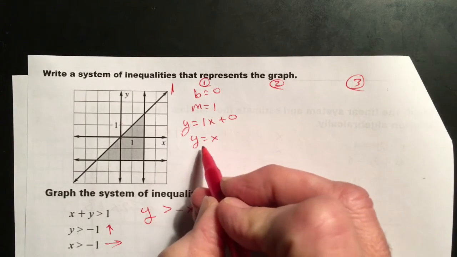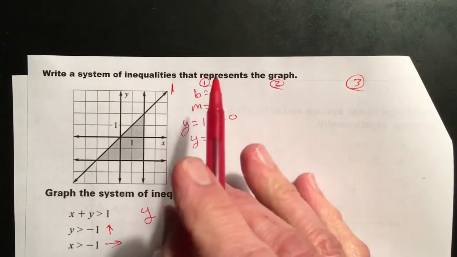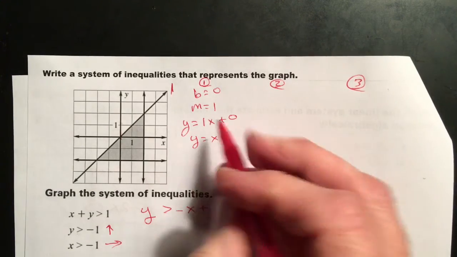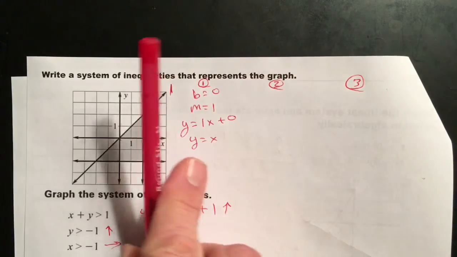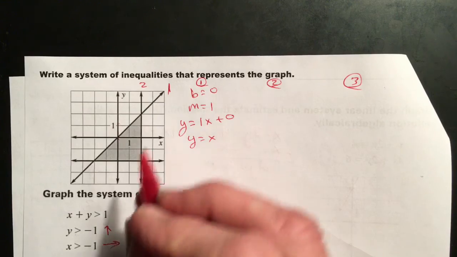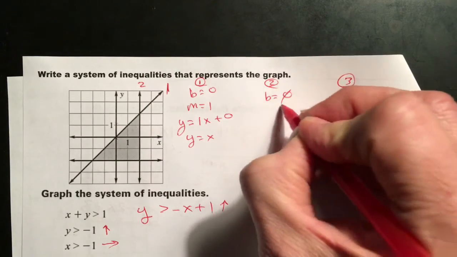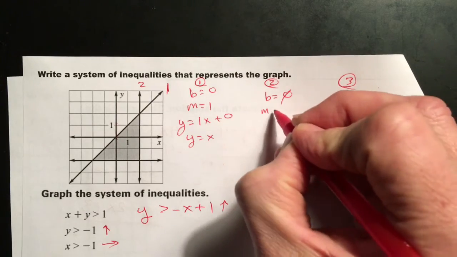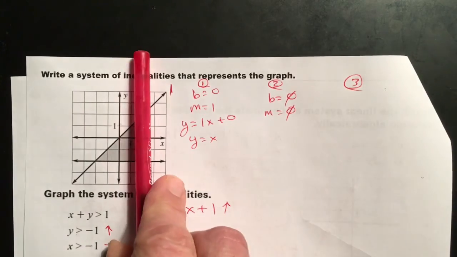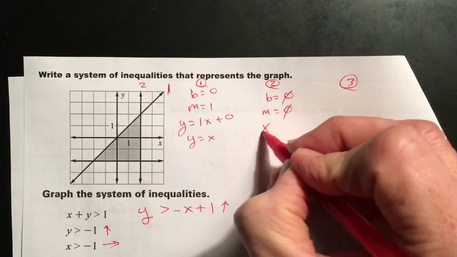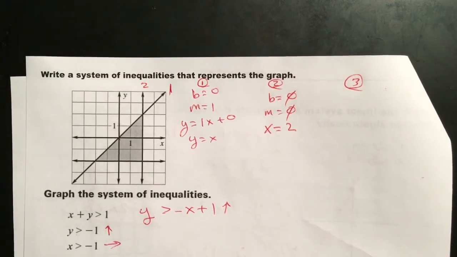Now, I have equals in here, just because I'll worry about the inequality later. Just get the equation first. Second equation, let's say I'll call this one equation 2 right here, okay? And there's no slope to that. Well, I'll write everything down. The b is empty set. The slope is also the empty set. So this is going to be a vertical line. This is going to be the value of x is just 2 here. So x equals 2. Again, we'll make the inequality later.